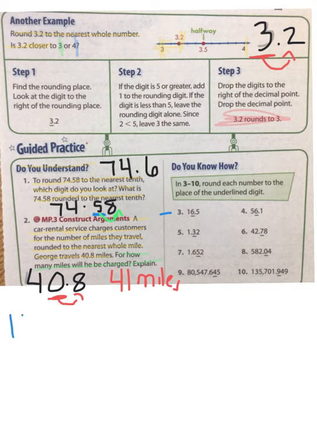So if we have 16 and 5/10, the underlined digit, if I'm looking at this number right here, is a 6. So we're rounding to the ones place. We're going to look to the right. So is it going to stay a 6 or go up to a 7? Well, since the number that we're pointing to is 5 or more, it's going to go up to a 7, so it's just going to round to 17.